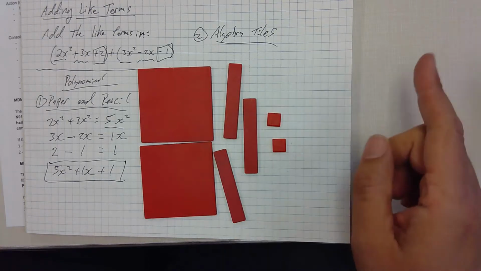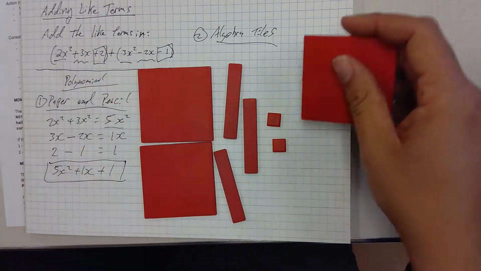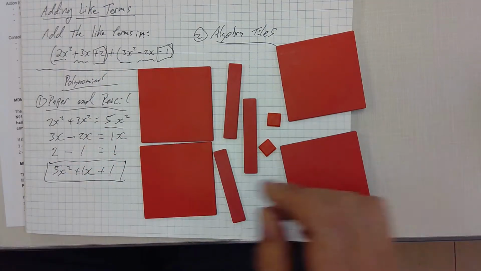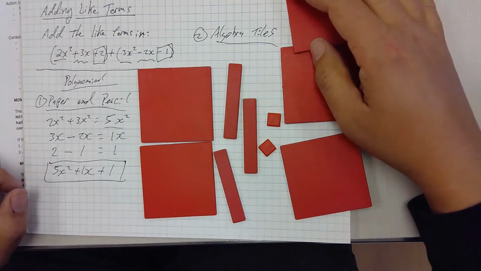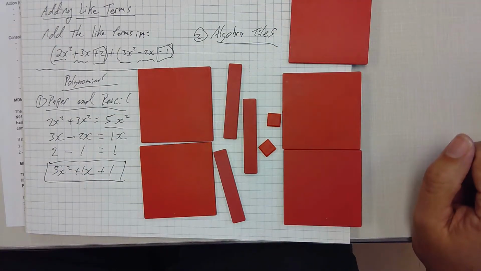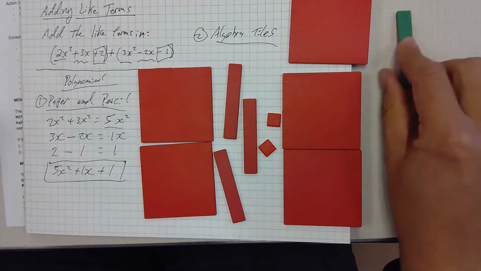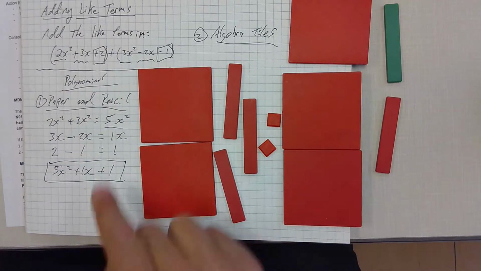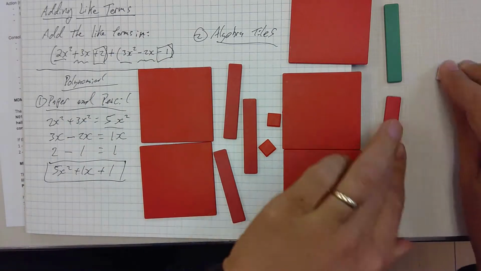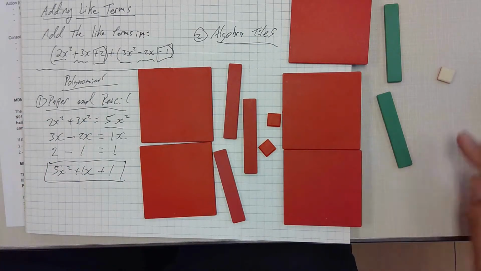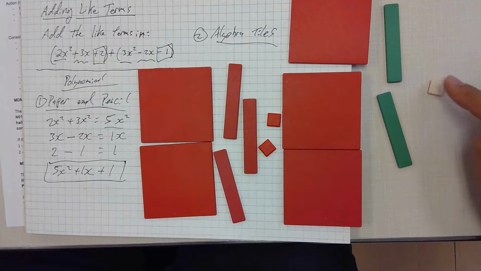All right, now I'm going to add 3 more x squareds. So 1, 2, and 3. I've got a bunch of x squareds there. Now I need to do a negative 2x's. So I'll use the other side to represent negatives, and a negative 1. This is my negative 2x's, and this is my negative 1. All right, so all I do now is I put them together.